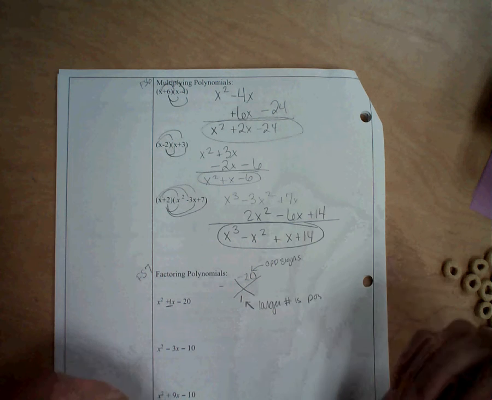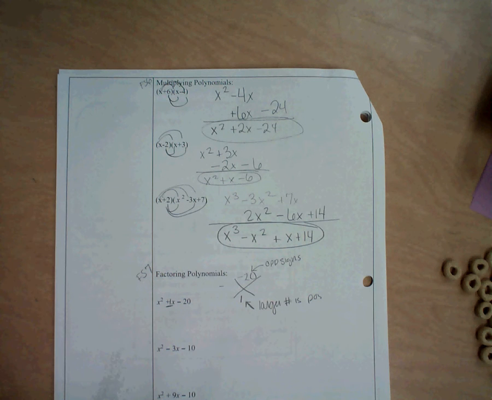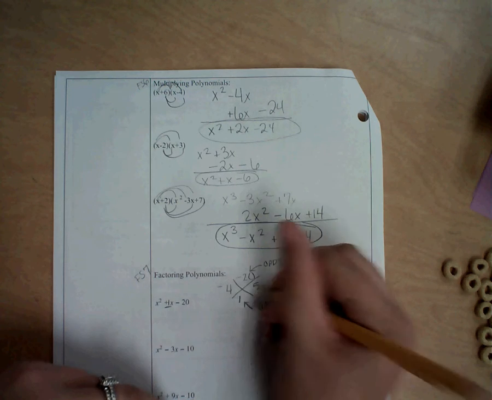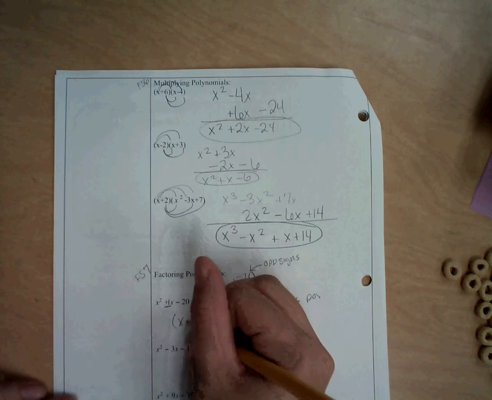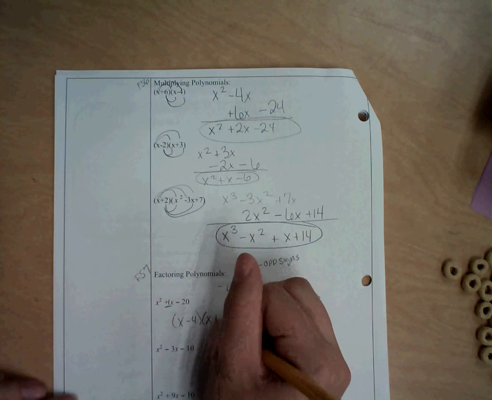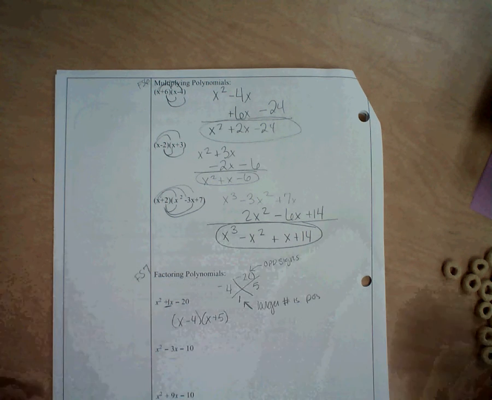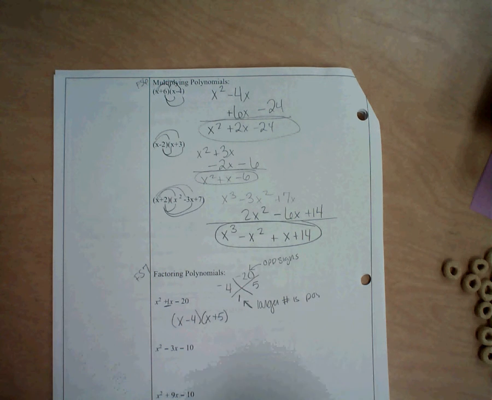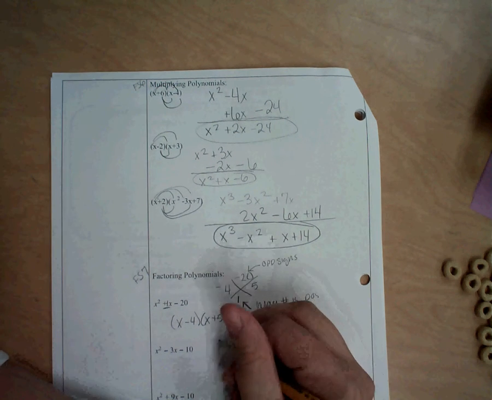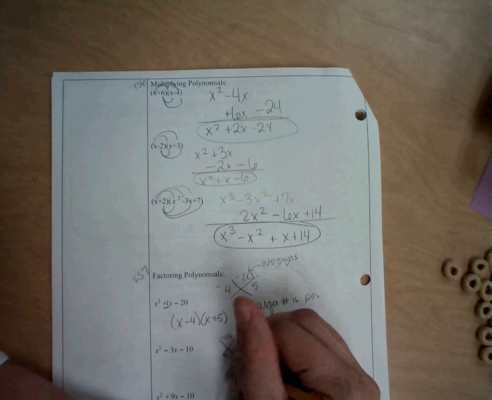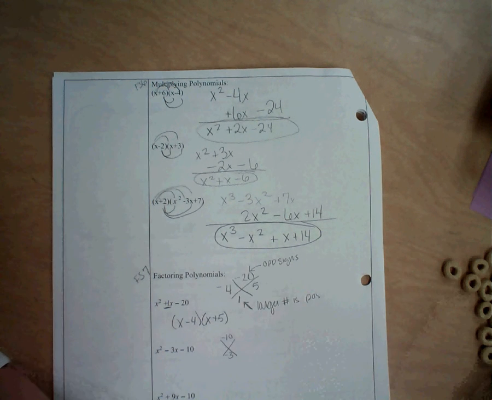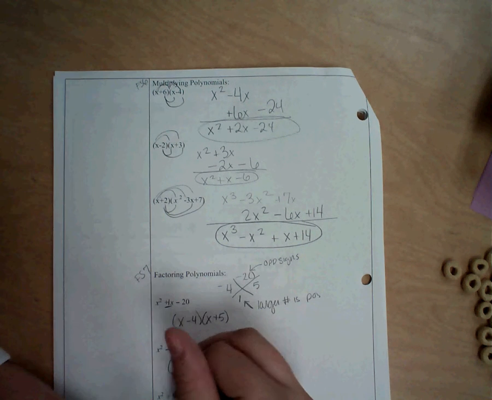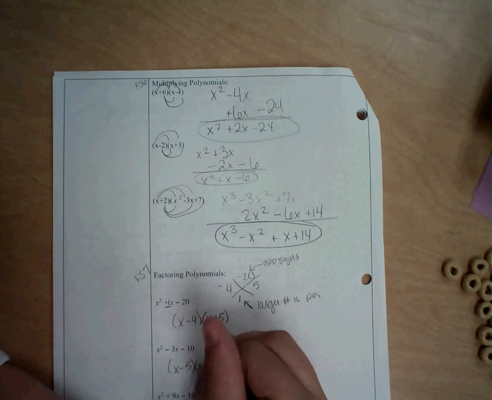Numbers that could give me negative 20 would be negative 4 and a positive 5. So that means my factors are x minus 4 and x plus 5. And you can always multiply these back out to check your answers. Negative 10 and negative 3. Numbers that multiply to give me negative 10 and add to give me negative 3 would be a negative 5 and a positive 2. So x minus 5 and x plus 2.